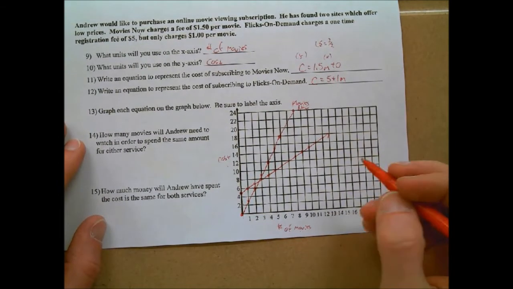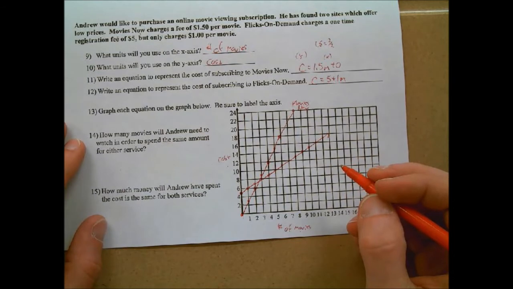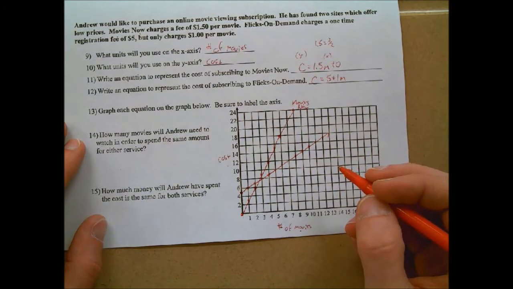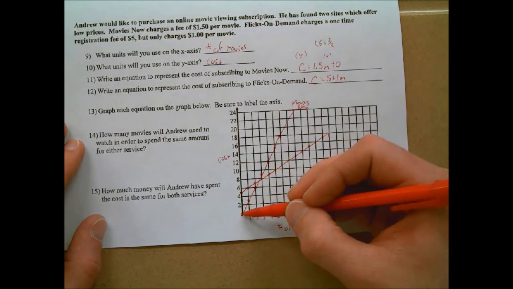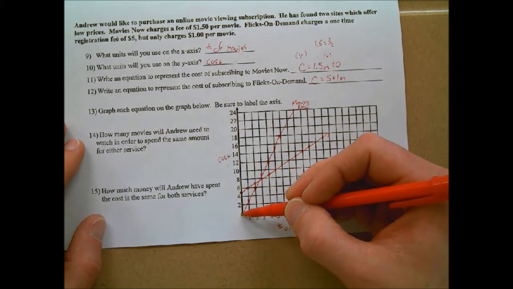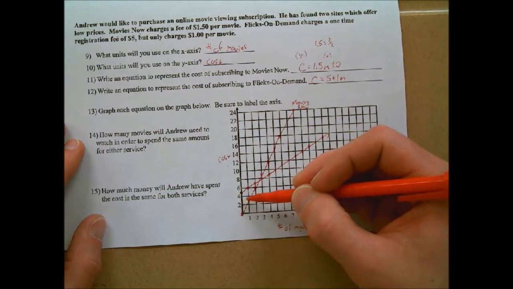Now, how many movies will Andrew need to watch in order to spend the same amount for each service?